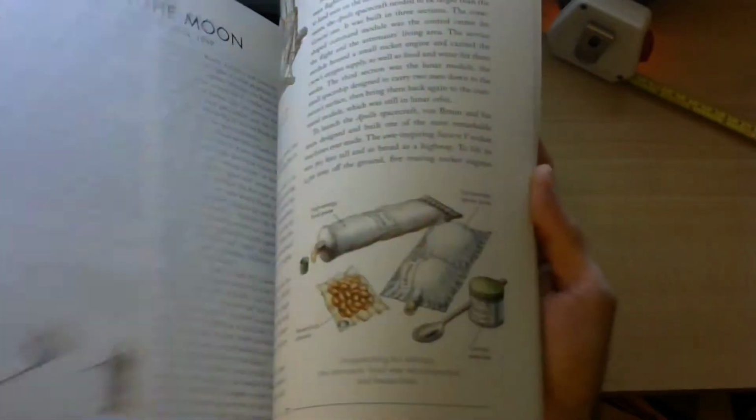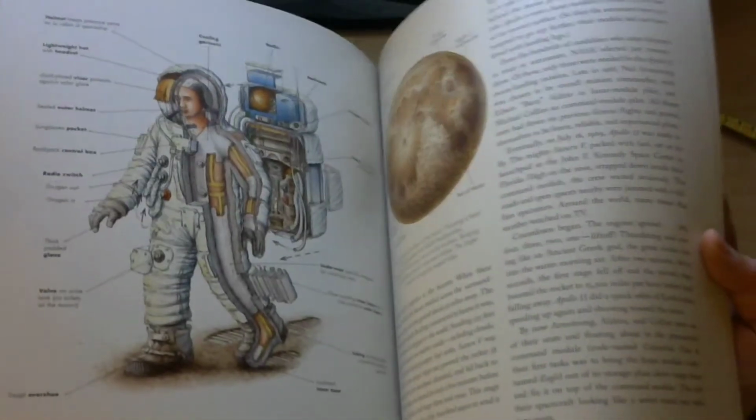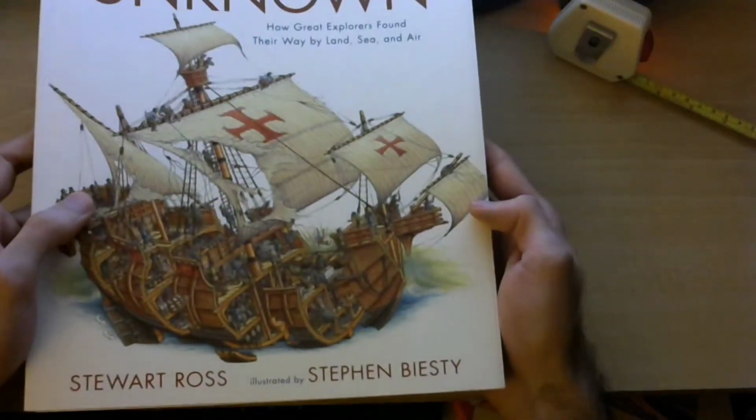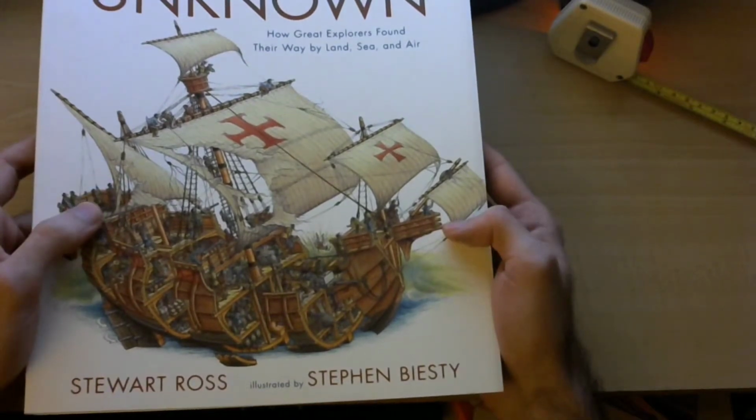So yeah, definitely check out Stephen Biesty's books. I mean, you'll love them, your kids will love them, everybody loves them. So yeah, definitely take my word for it. Check out Stephen Biesty's books.